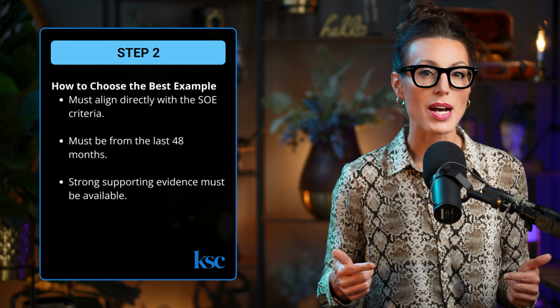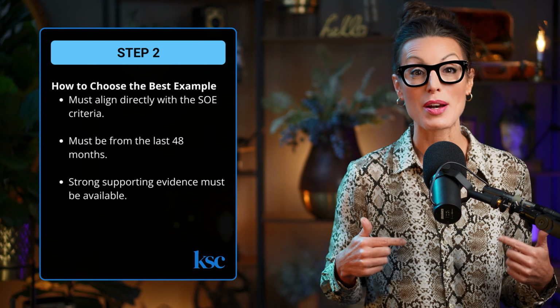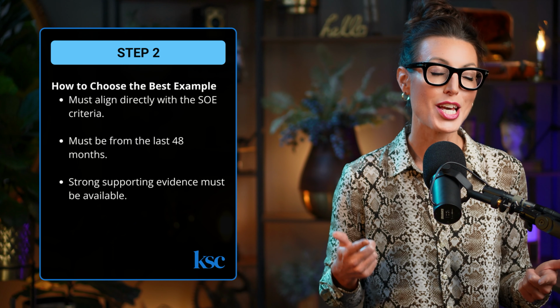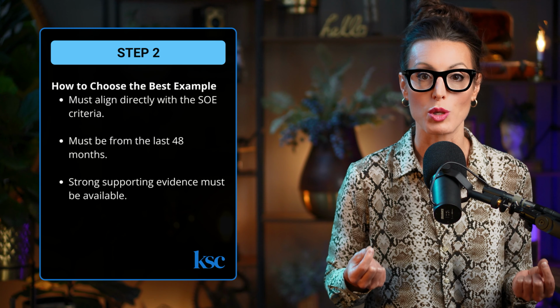So first off, make sure that your example directly matches the SOE criteria. If it's about shared decision-making, then the example must demonstrate shared decision-making with strong supporting evidence, I must add. So if your SOE is about interprofessional collaboration, the example should clearly demonstrate how nurses work alongside other disciplines. So you get the idea. Your example really needs to fit the SOE criteria. So really make sure that you take time to verify alignment before you move forward.